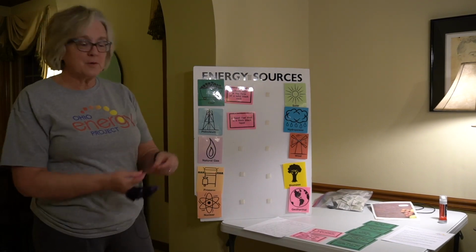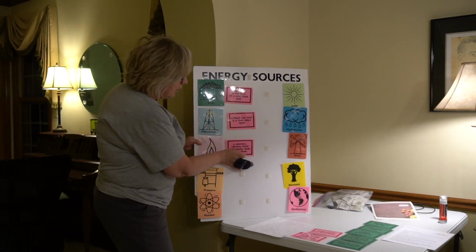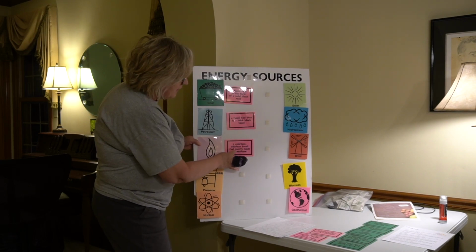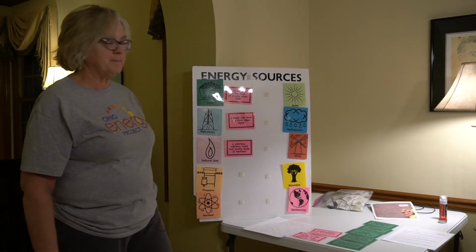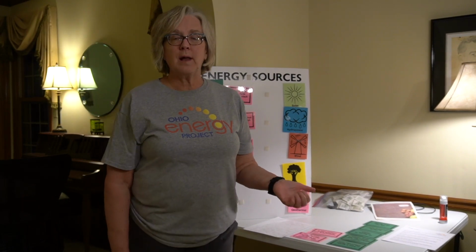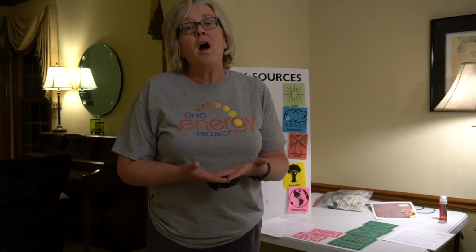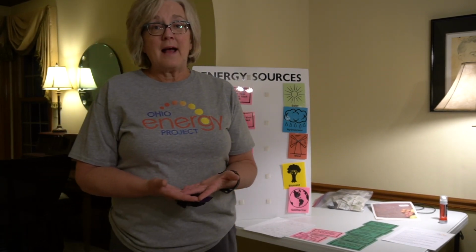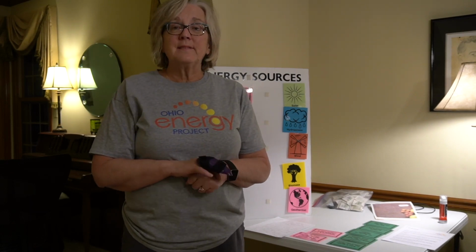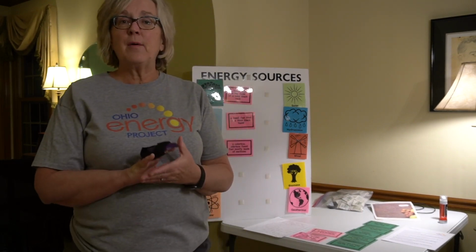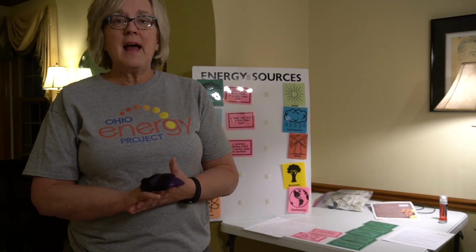The third one is natural gas, which is a colorless, odorless fossil fuel made mostly of methane. And I want to stop on this one because this one has a safety factor. Most of our homes are heated with natural gas. And if we ever smell an odor in our house that smells like rotten eggs, I want to emphasize, get out of the house, because that means there might be a natural gas leak in your home. So first thing, if you smell that rotten egg smell, get out of the house and get help.